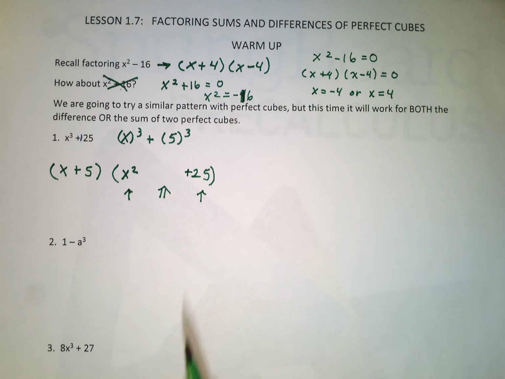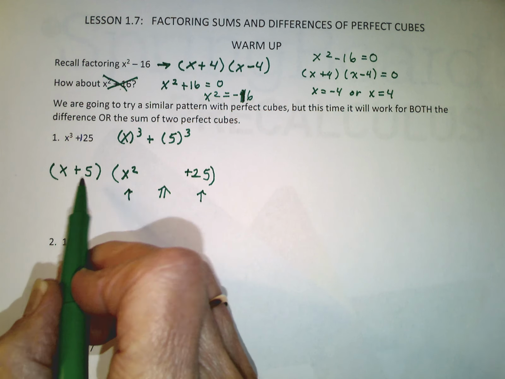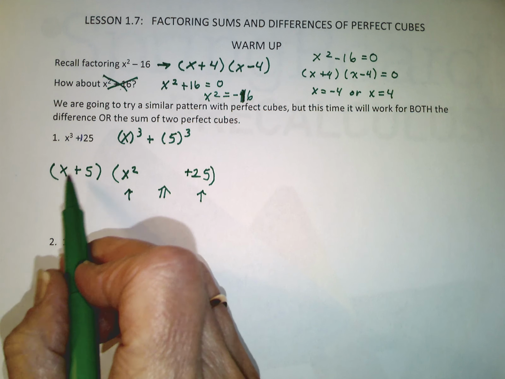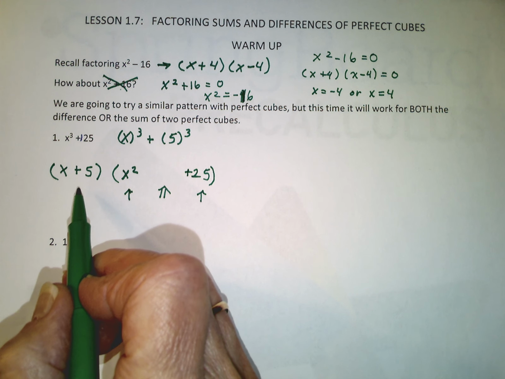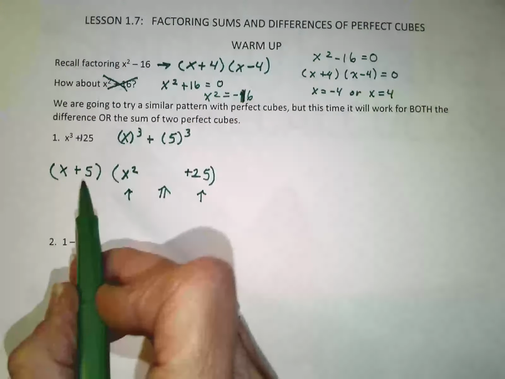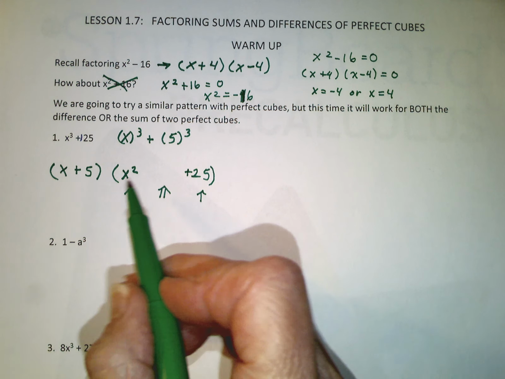So this is a positive 25. Now for the middle term, we go back to the first factor. We multiply these two together and change the sign. So 5 times x is 5x, and then we change the sign, and this will be a negative 5x in here.